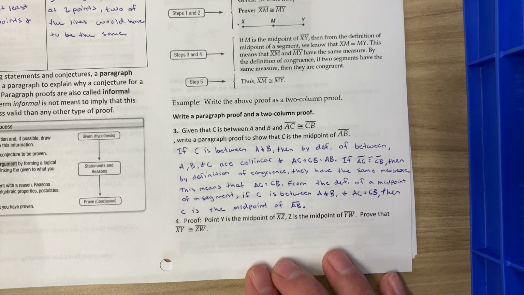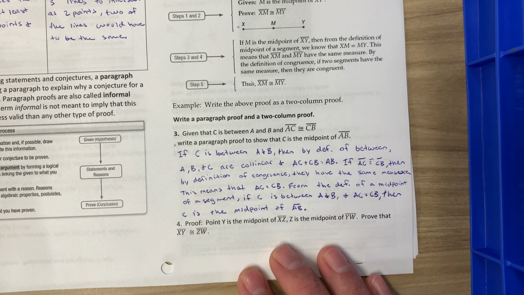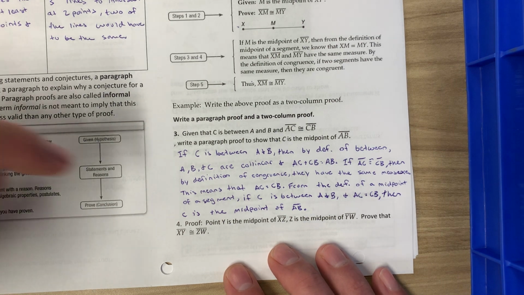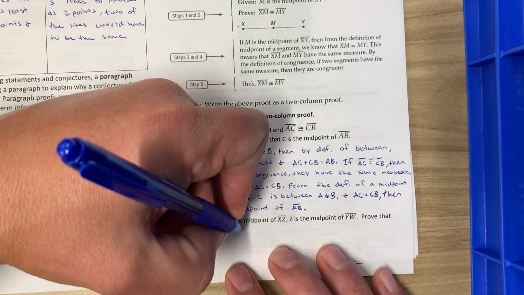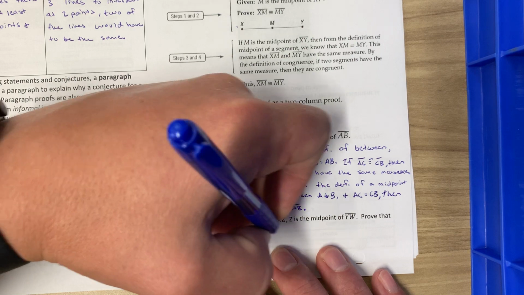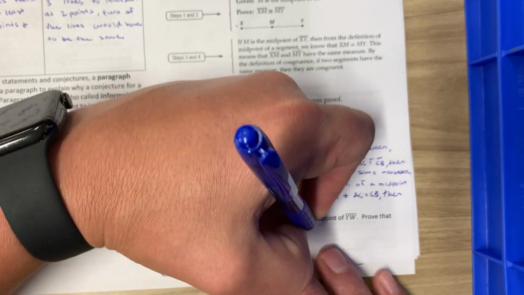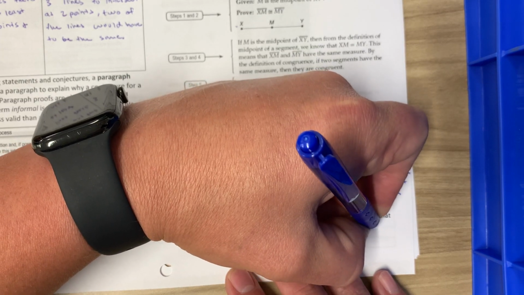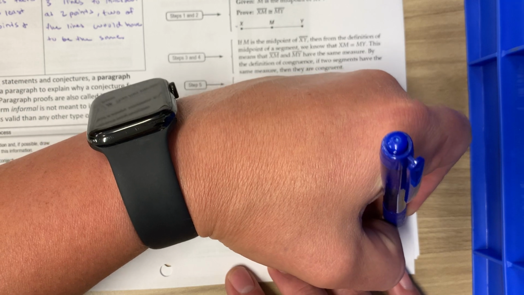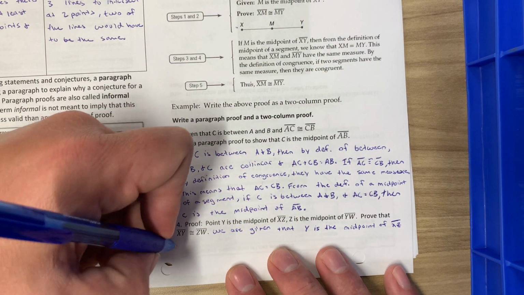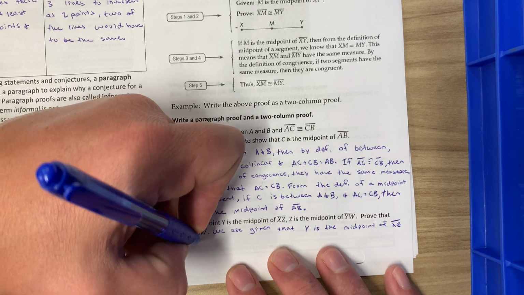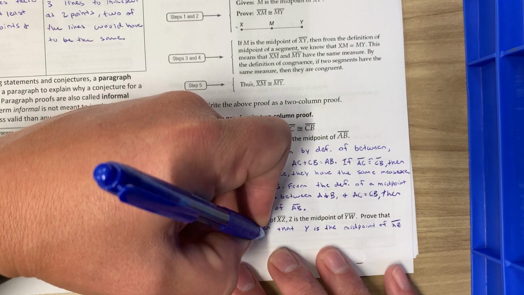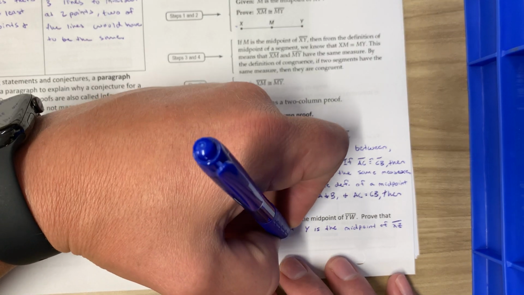So number 4, proof: point Y is the midpoint of XZ, Z is the midpoint of YW, and prove that XY is congruent to ZW. So we are given that Y is the midpoint of XZ, and Z is the midpoint of YW.